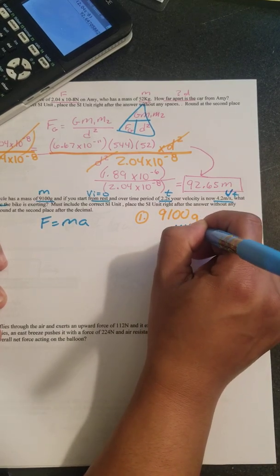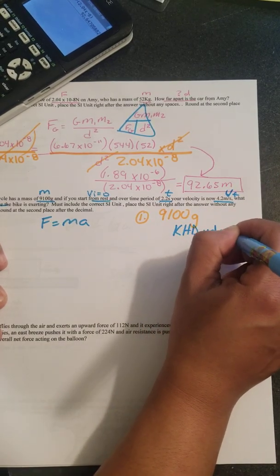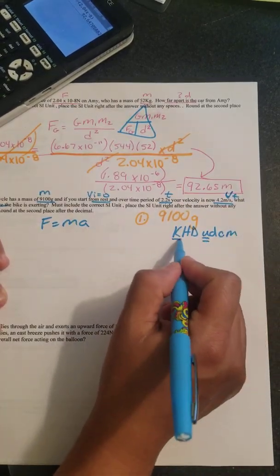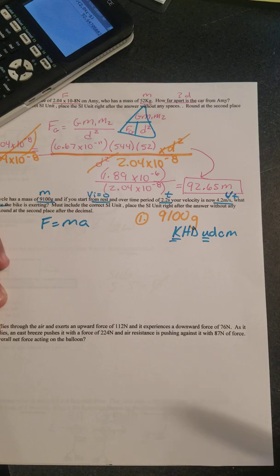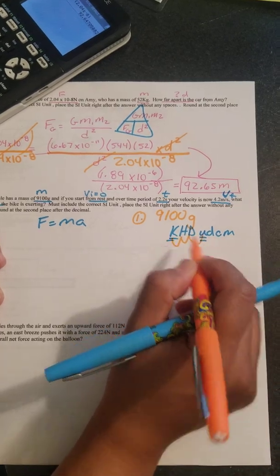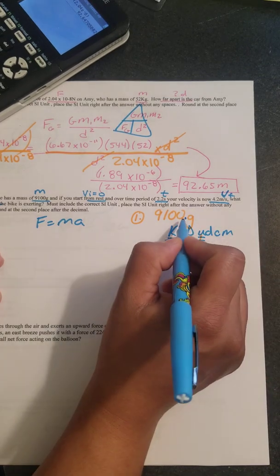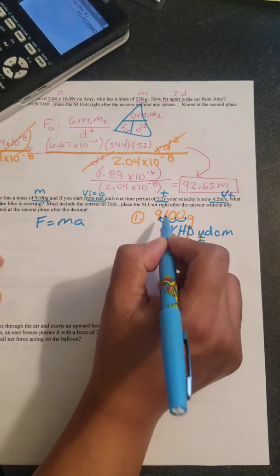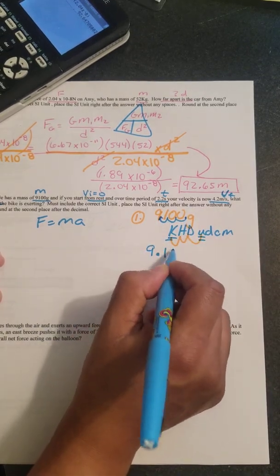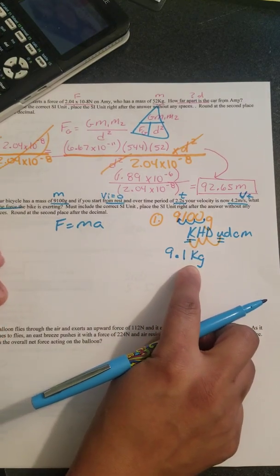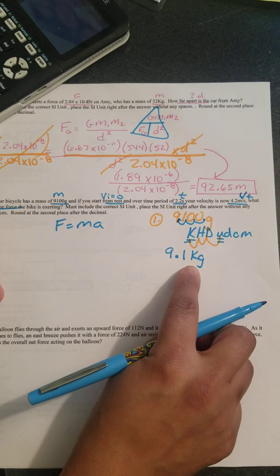King Henry drinks utterly delicious chocolate milk. And let's convert it from grams, which is the base unit, to kilograms. How many places? 1, 2, 3. The decimal is invisible behind the last 0. Let's move it over. 1, 2, 3. 9.1 kilograms is the actual number that you should have used. Many students miss this question.